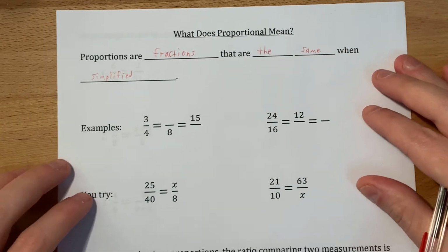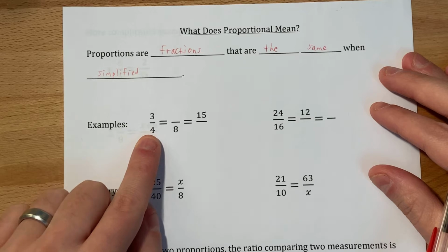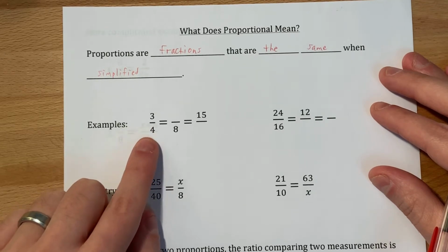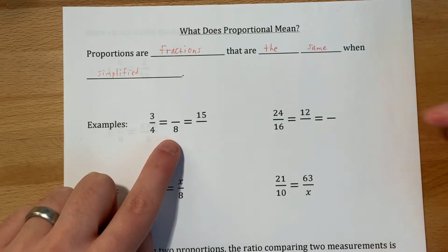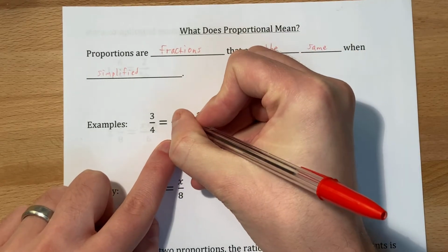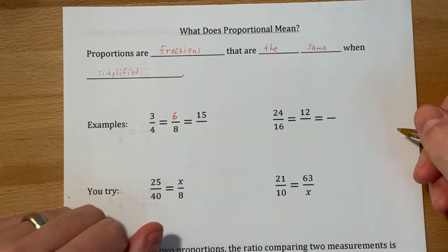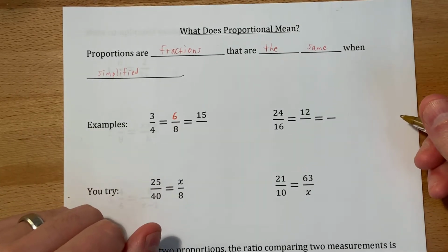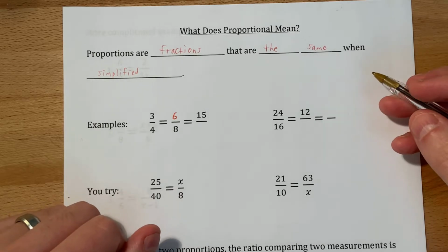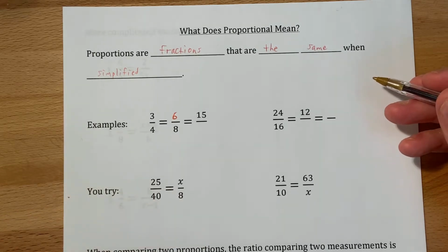So for example, I have 3/4, and let's say I wanted to make something proportional to that. Then 3/4, I know, is the same thing as 6/8. I recommend pausing the video and thinking for yourself about how I knew that, or how you would know that. How did I know that was 6? When you think you have an idea, then unpause it.